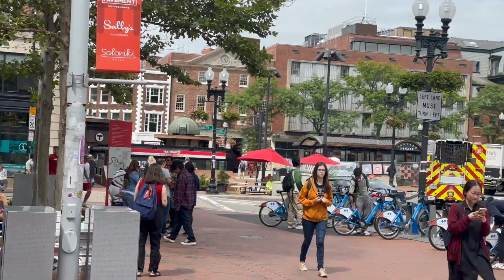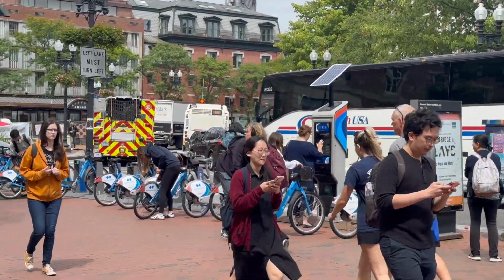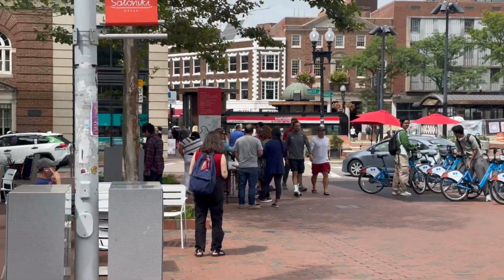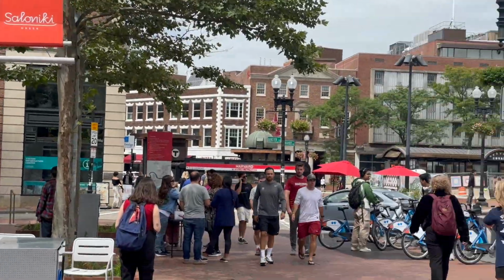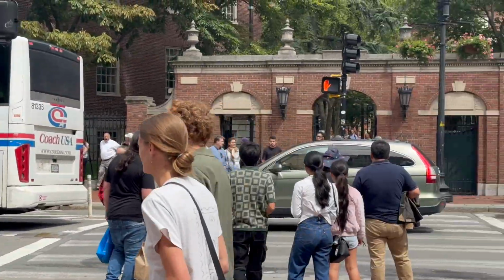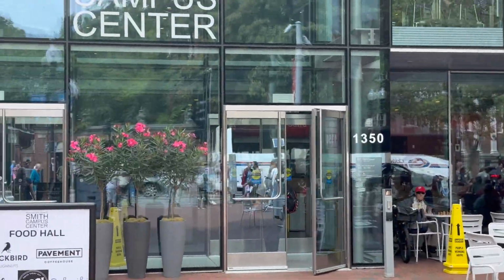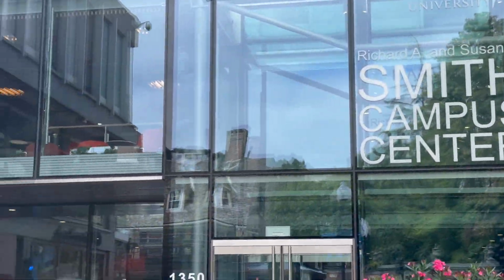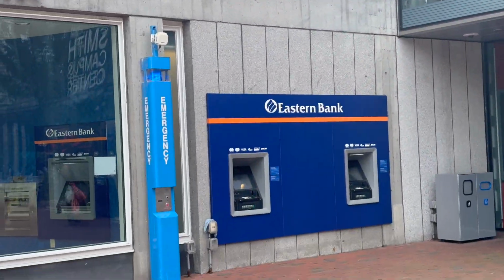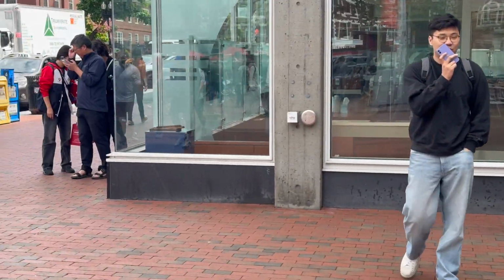It looks like this. This is the area around, and there are around 14 stops from here that I'm going to take you to, showing how each looks and what places you can visit when you make a tour as an outsider, a non-Harvard student. Okay, so let's go. I'll take you to the locations.